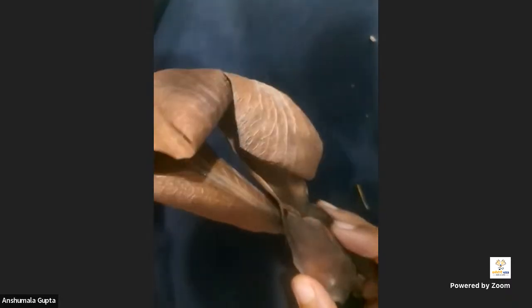Here's another one, this is also a helicopter seed. It had such large wings.